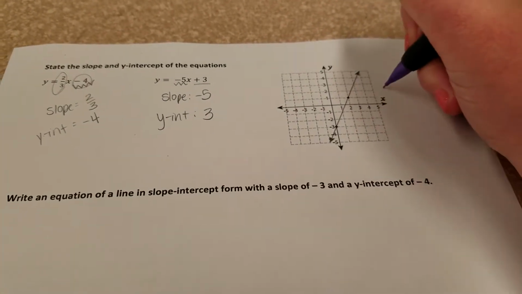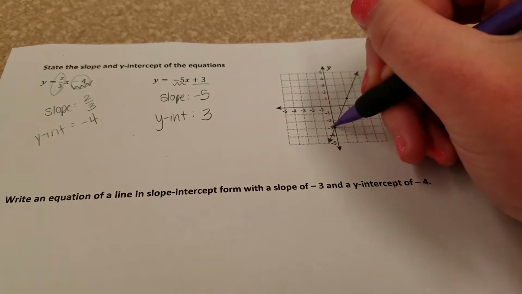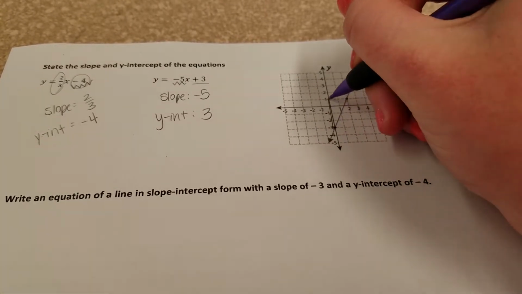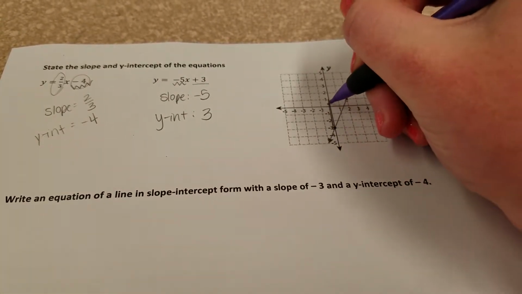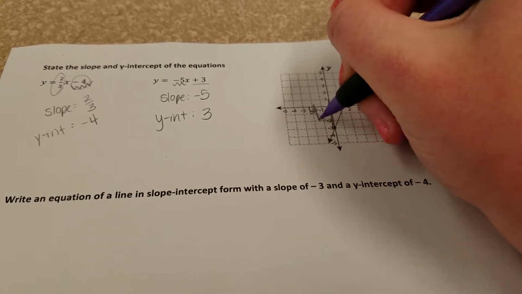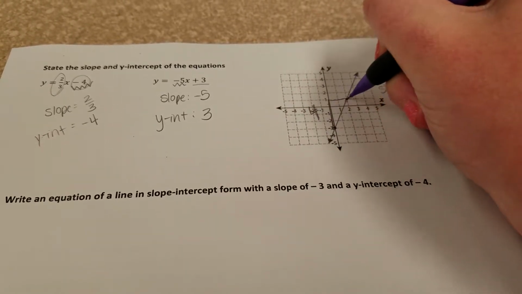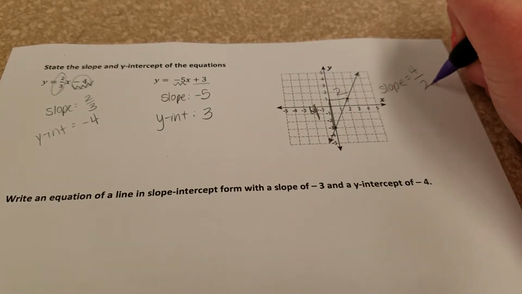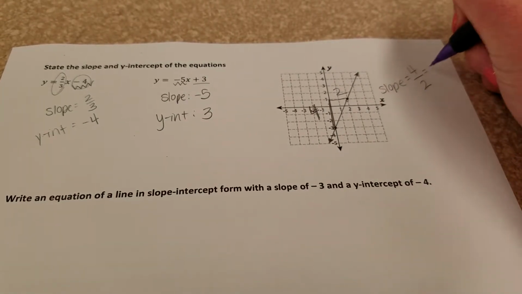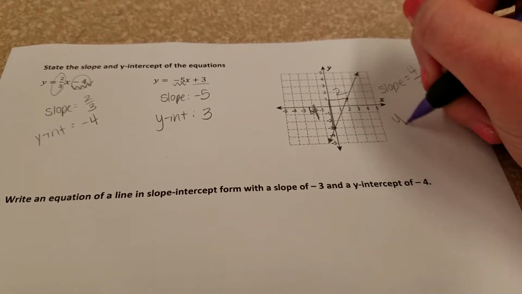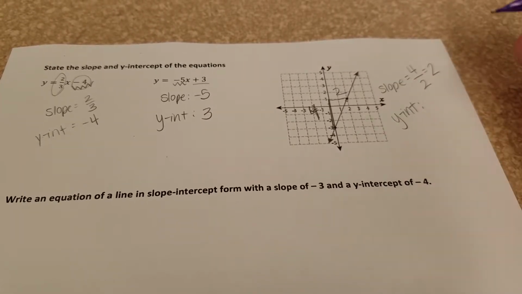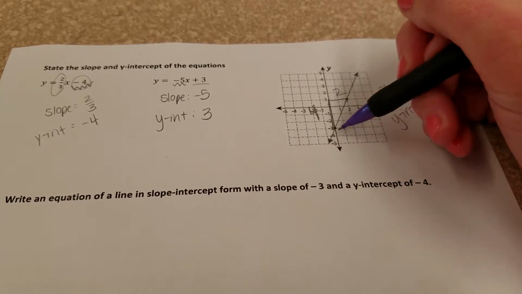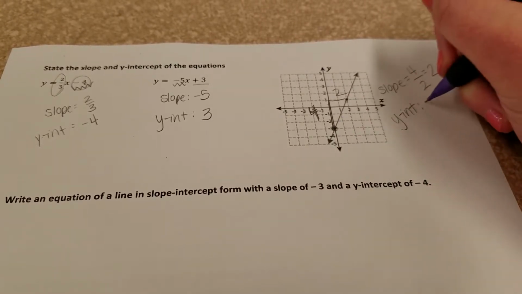We can also look at a graph and find the slope and y-intercept. The slope on my graph, I have 2 points, so I need the rise, 1, 2, 3, 4, and I went up, so that's positive. And the run is 2, so my slope is rise over run. 4 over 2 is really going to just be 2. And my y-intercept is where does it cross the y-axis? That happens down here at negative 3.